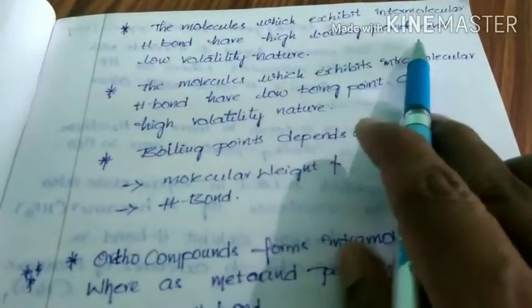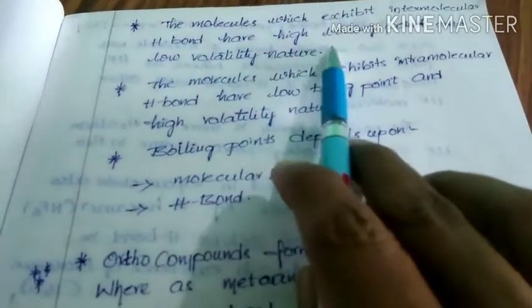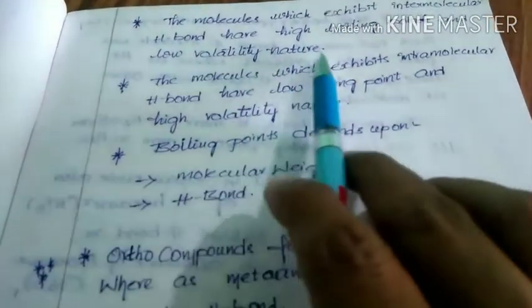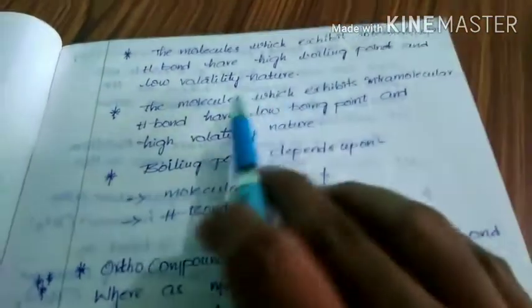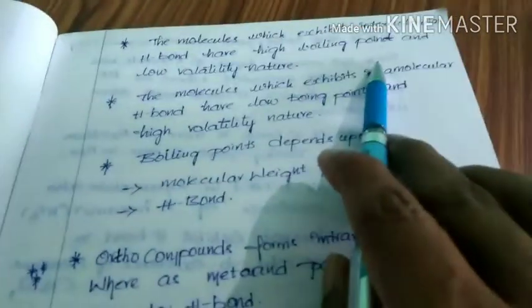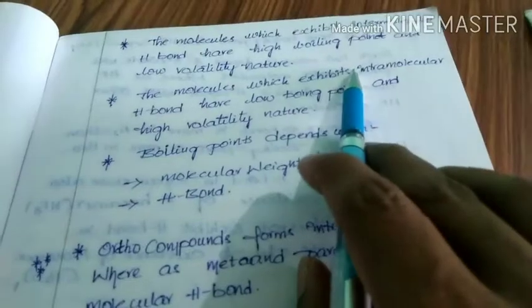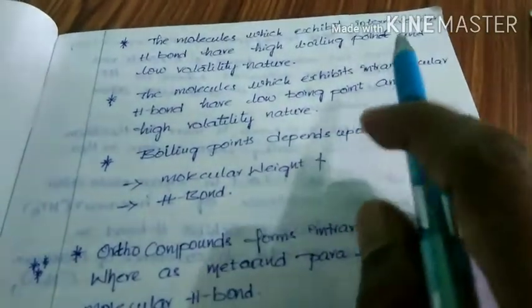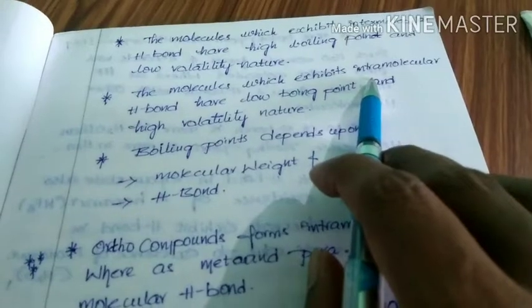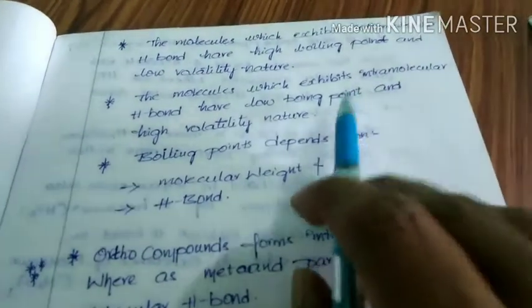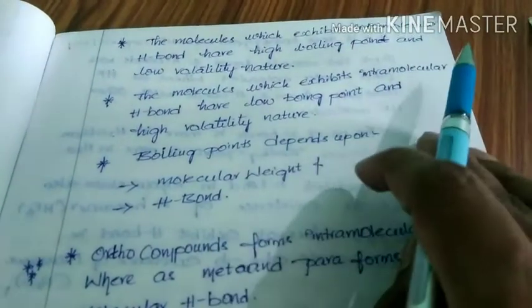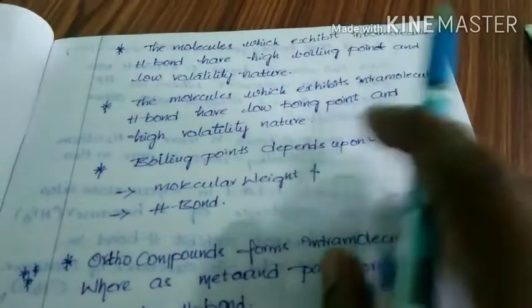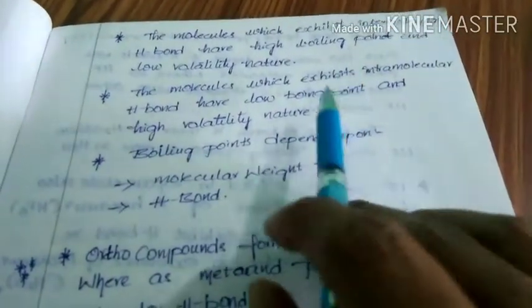Next point, there are some more points. The molecules which exhibit intermolecular hydrogen bond have high boiling point and low volatile nature. This is also a very, very important point. Why high boiling point? What is boiling point? The temperature at which liquid is converted into vapor is called boiling point. That means we have to break the bonds. But intermolecular hydrogen bond means hydrogen bond is formed between two same or different molecules. For boiling point purpose, we have to break all the bonds. It requires more energy.